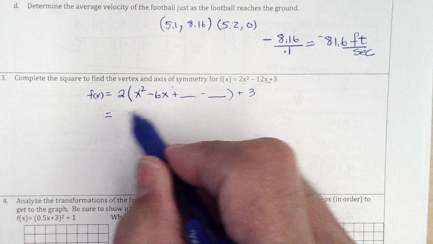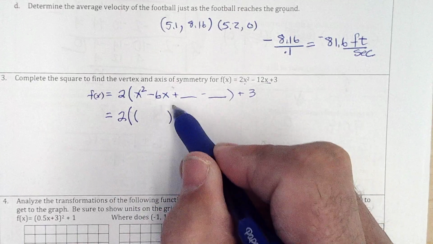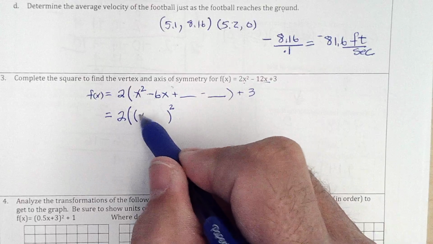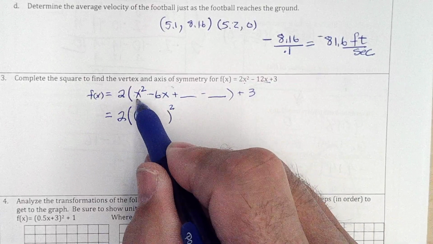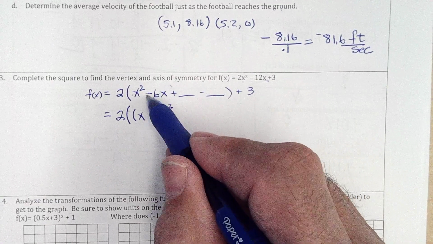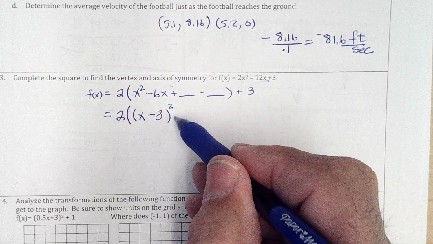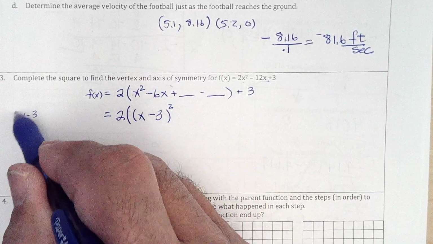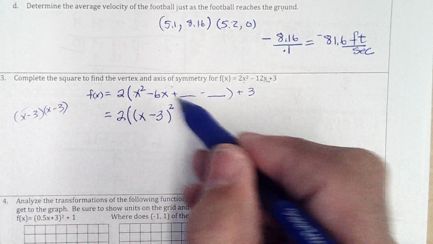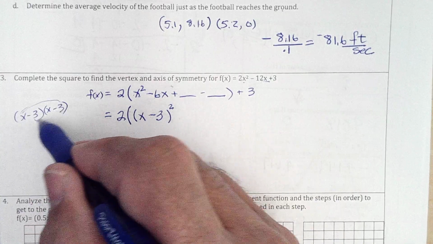We then say, I want to make a perfect square, complete the square. What x plus or minus what will start looking like this if I multiplied it out? Well, it's always half of this number, so that's minus 3. And if I multiply out x minus 3 times x minus 3, I get x squared. I get minus 3x and minus 3x.